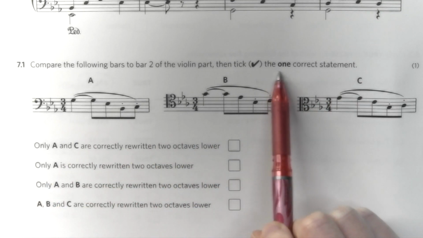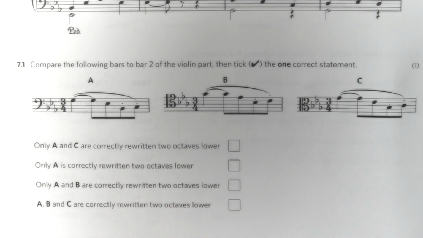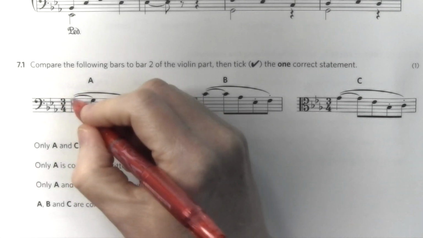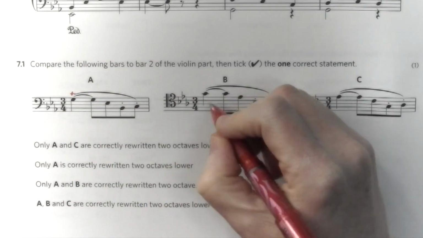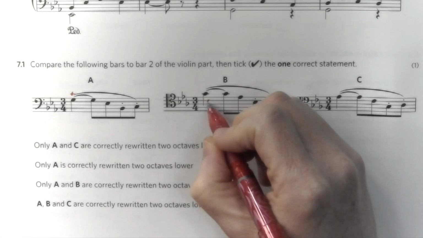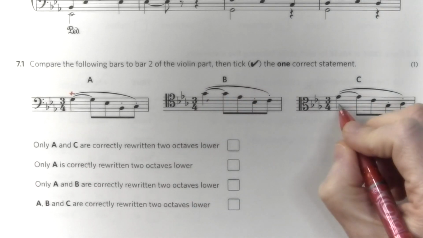And this means that only one statement is correct. So, as usual, we would find that one and then exclude the other ones as well. Only A and C are correctly written 2 octaves lower. This is a question about pitches, and as usual, the mnemonic: if the pitch you want to know is middle C, are you above or below? Middle C here is up here. Middle C here in the tenor clef is here, and middle C in the alto clef is here.